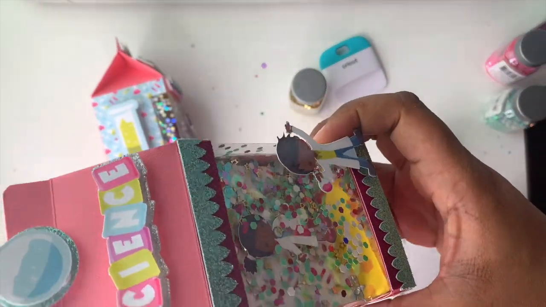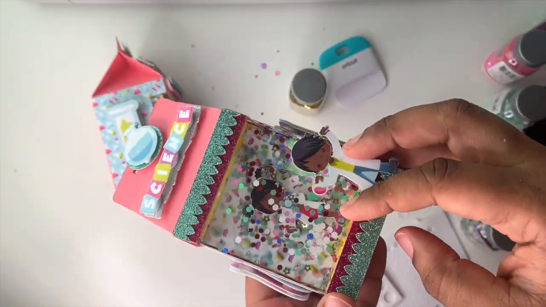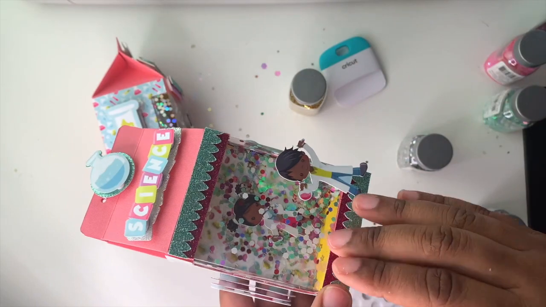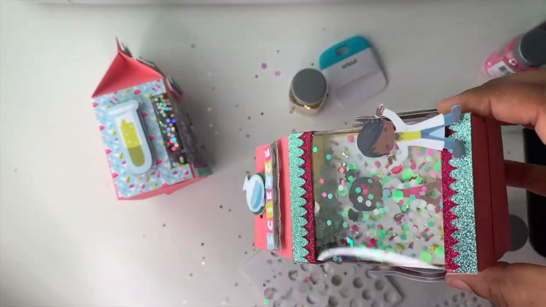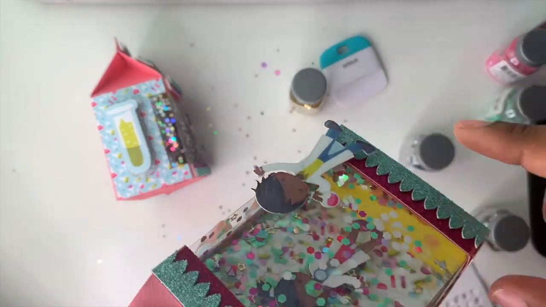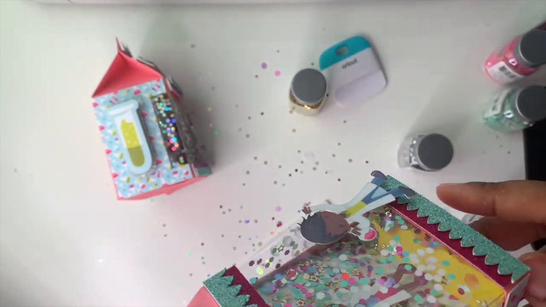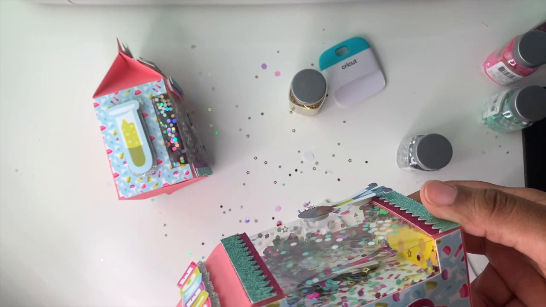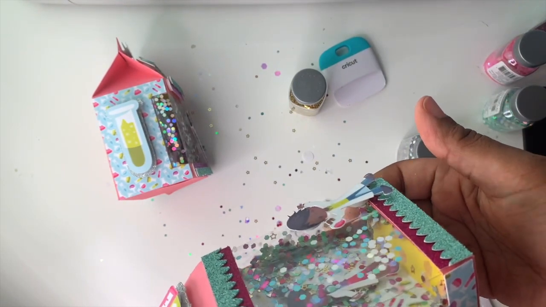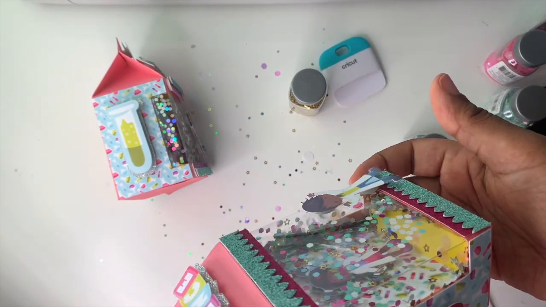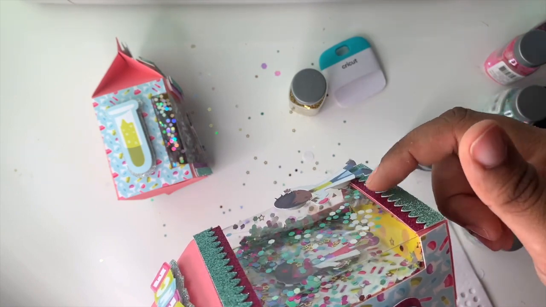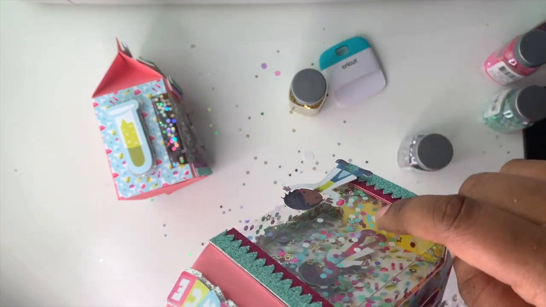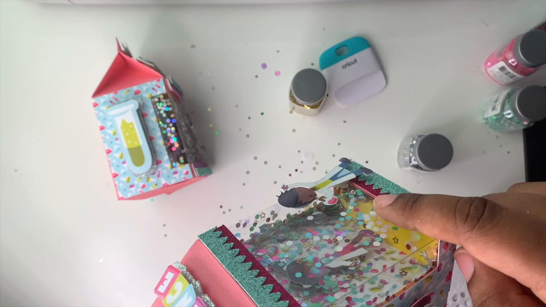See this one? It's more like straight. And let me show you something. When you don't, this is coming out. So if you see in here, it kind of falls back here and it has a space. And that's because I used a tape gun to glue that down. So use the glue gun so that it can stay.